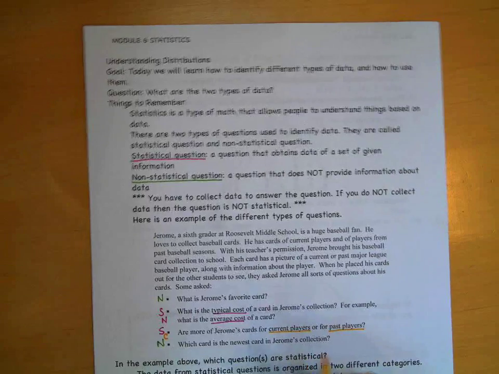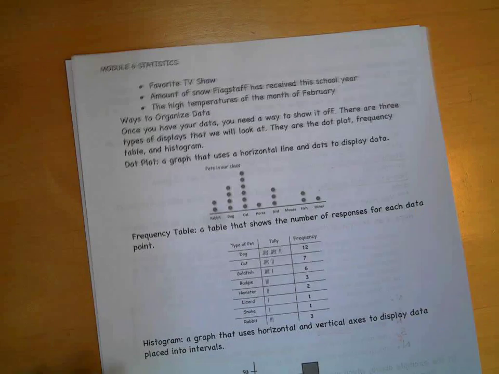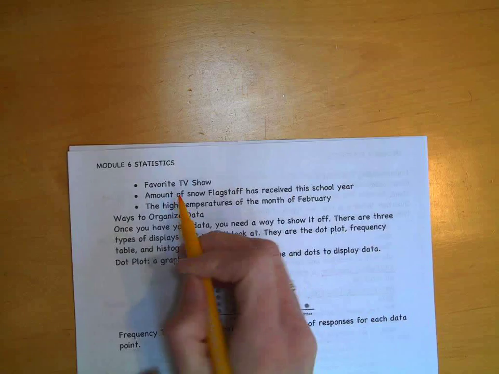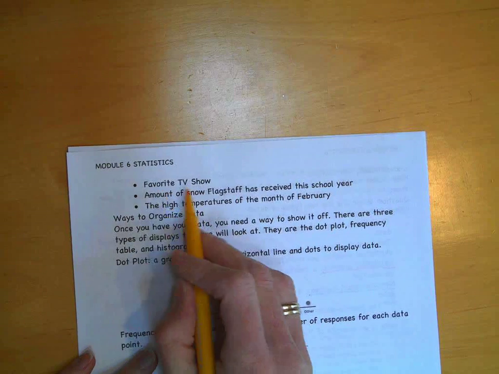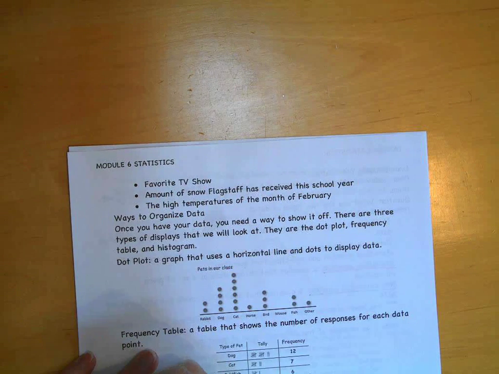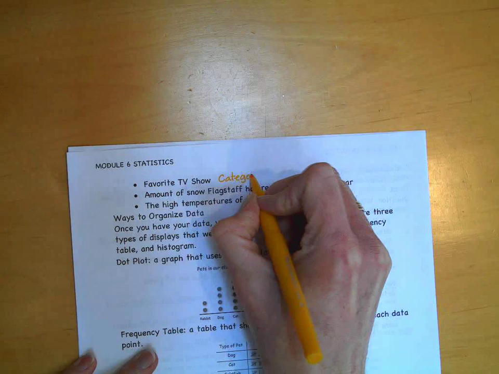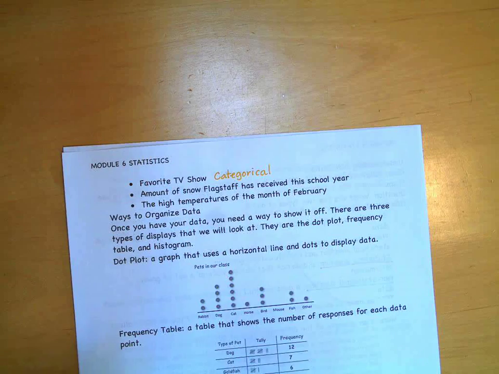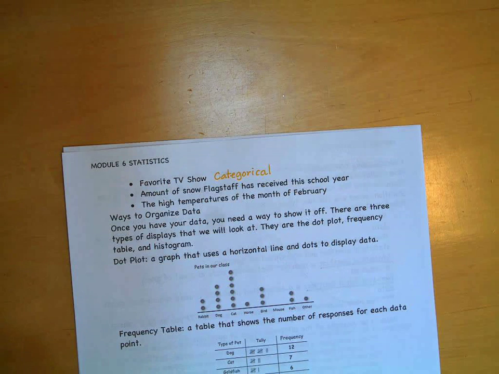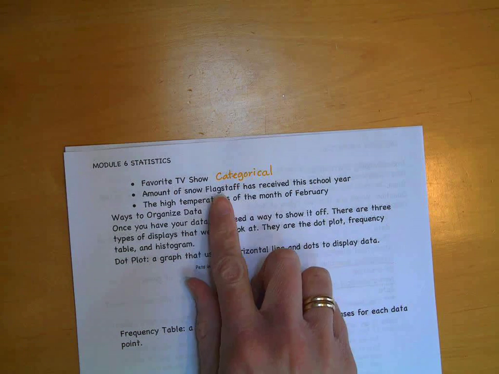Okay, I hope you're able to see that. Okay, so now let's look at the next one on the list. What about if we were asking a survey about people's favorite TV shows? Again, I would say that one is categorical. And the reason why is because you're making a list of television shows. Television shows are typically not called numbers. They're called different names, and so those are considered categoricals, the different types of TV shows.